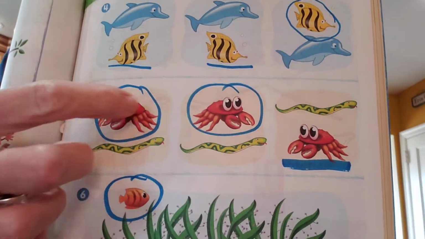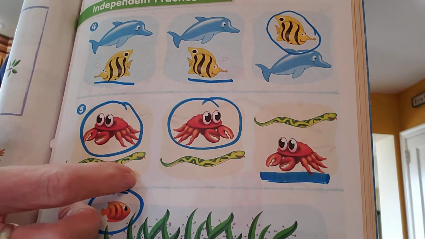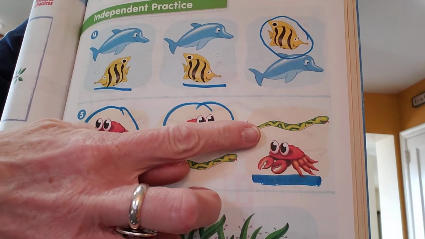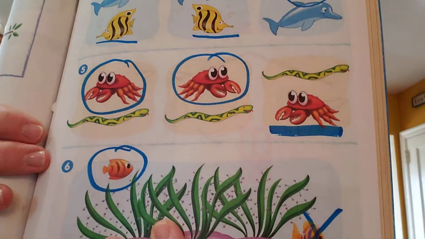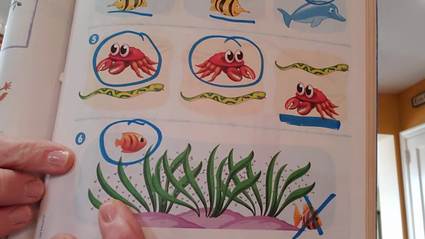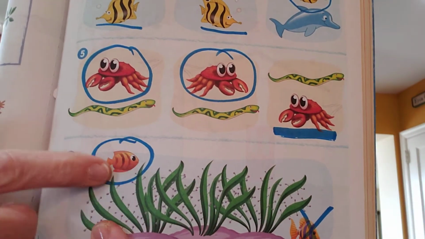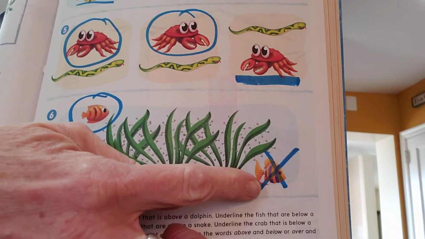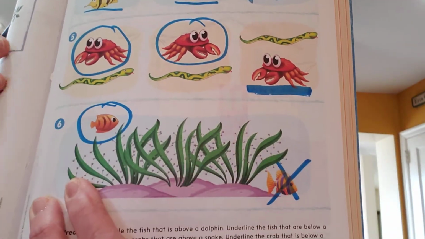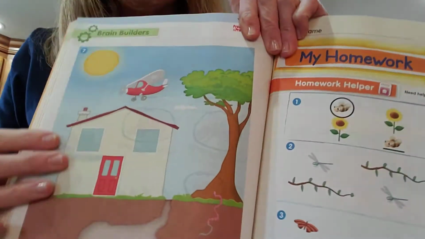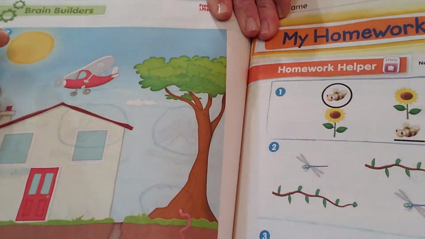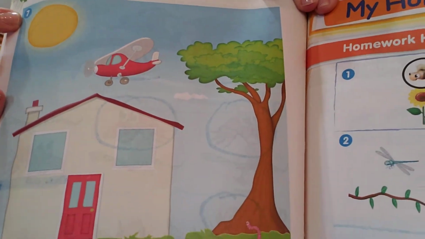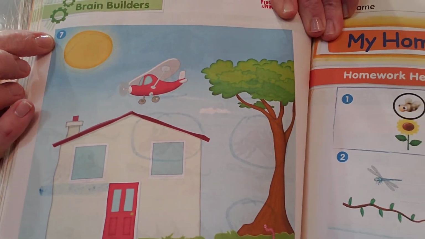These 2 crabs were above the snake. This crab is below the snake. Very good. And number 6, this was the fish that was above the seagrass. And this is the fish that is below the seagrass. Excellent. Good job. All right. Go ahead and turn the page to number 7 in the blue circle. Number 7 in the blue circle.